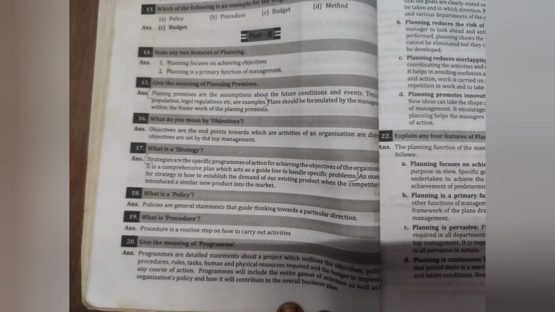So a program will include the entire gamut of activities as well as the organizational policy, and how it will contribute to our overall business plan will also matter. So the meaning of program is nothing but the outline of the objective, policy, procedure, rule, task, everything. The entire gamut of activities comes under this. So that is what you need to write about the program.